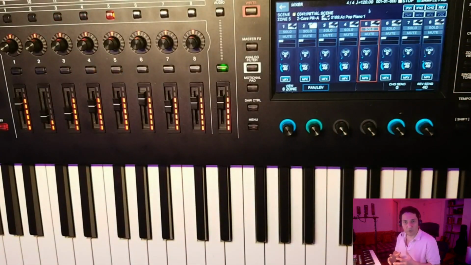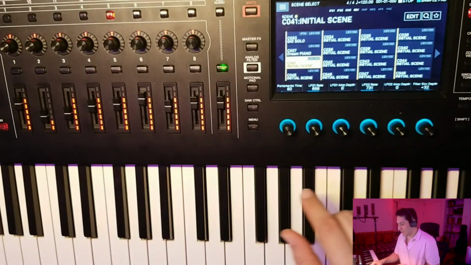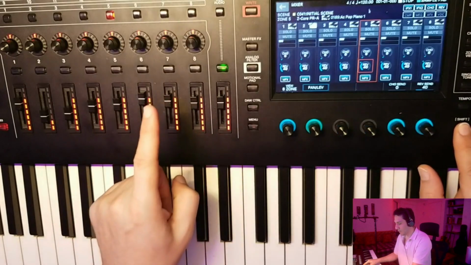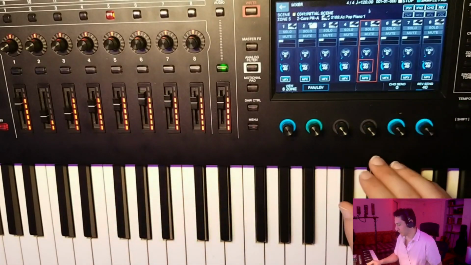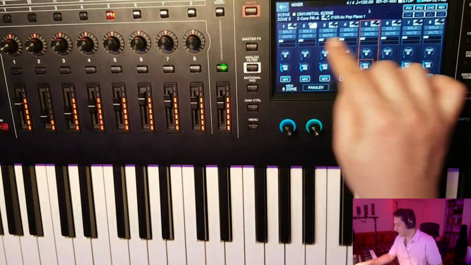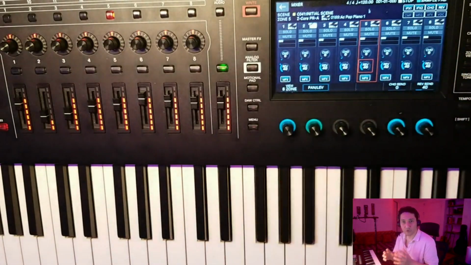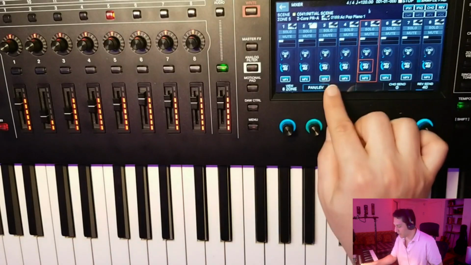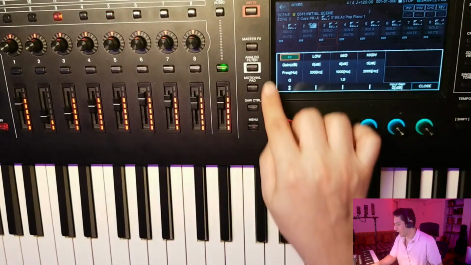There's also another way to get here. Let me exit. Simply hold shift and move any of these knobs. And again, you will be on the mixer. By selecting this area, you're able to adjust the EQ for each individual zone. For example, I would like to adjust the EQ for zone 3. I select this area, I will be on this box.